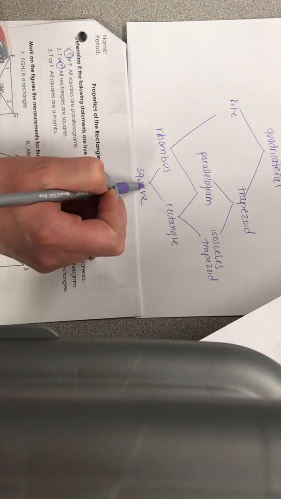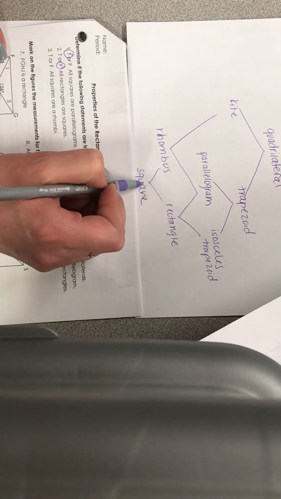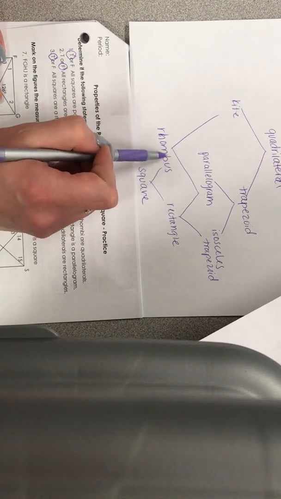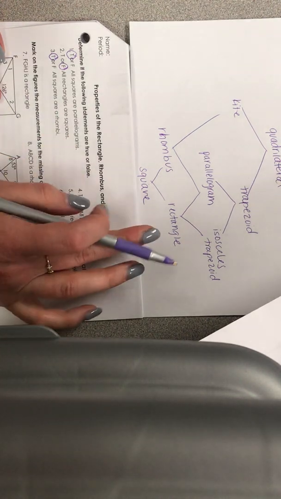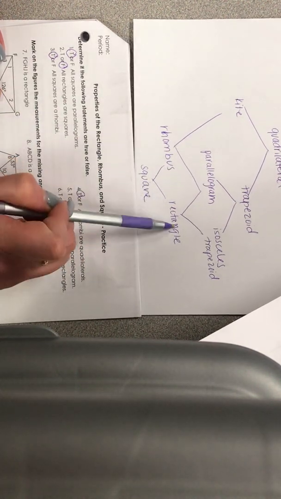All squares are rhombi. That's true. All squares fall under the rhombus category. All rhombi are quadrilaterals. That's true. On this family tree, rhombus falls under the quadrilateral category. A rectangle is a parallelogram. That is true. Rectangle falls under the parallelogram category.